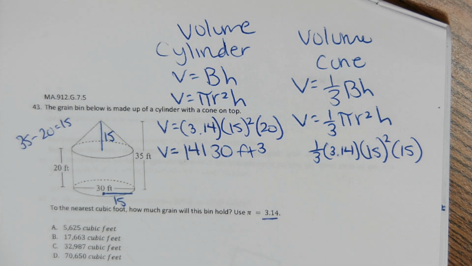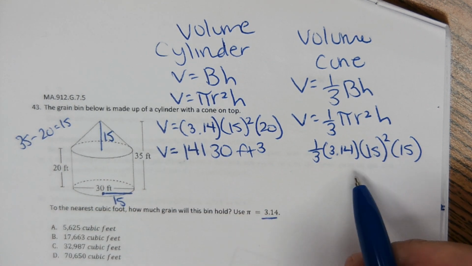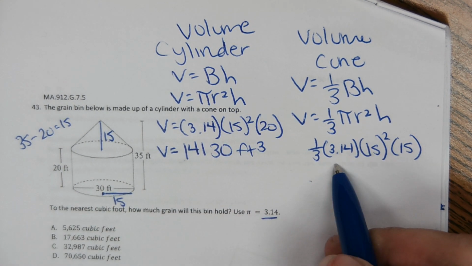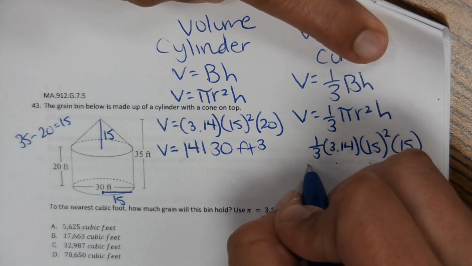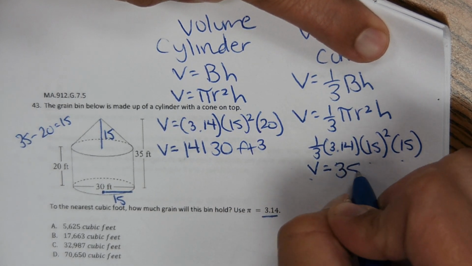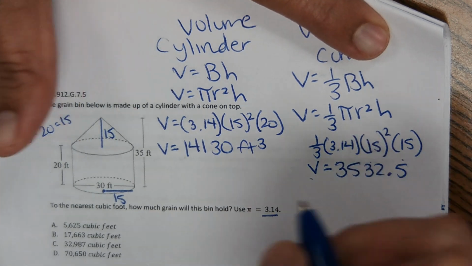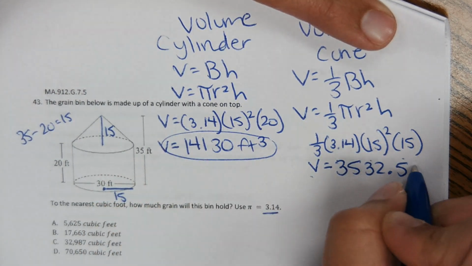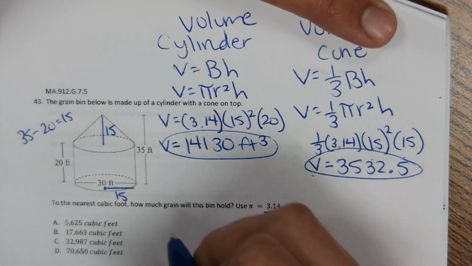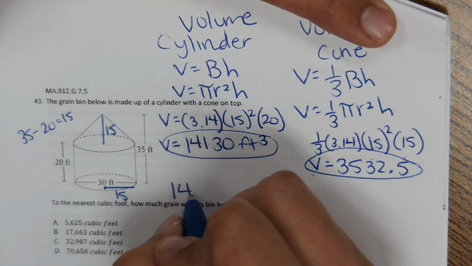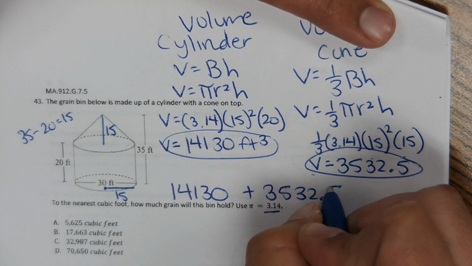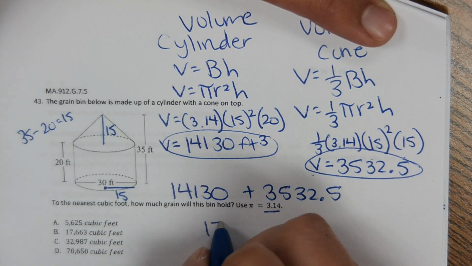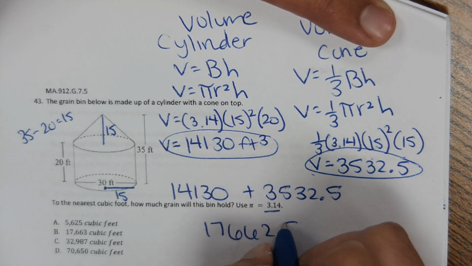Okay, then you'd put this in a calculator, make sure to square the 15 first, and then you could do 1 divided by 3 times 3.14 times 225 times 15, and it comes out to 3532.5. Okay, and then we have our two volumes here, but it wants to know the total, so we add those two together. And it comes out to 17662.5.